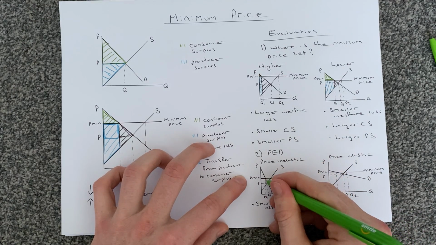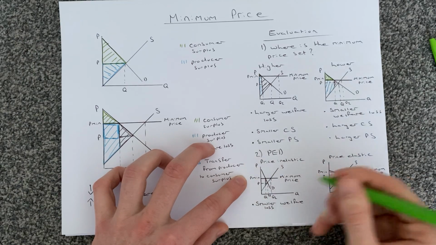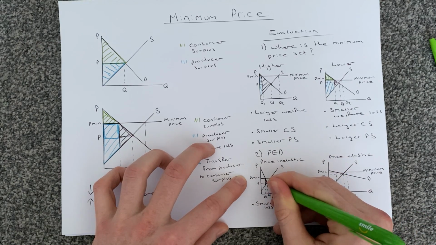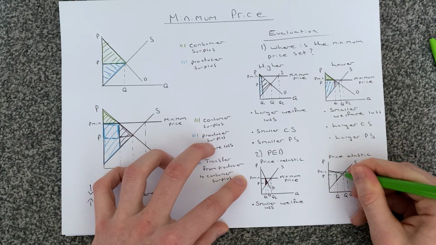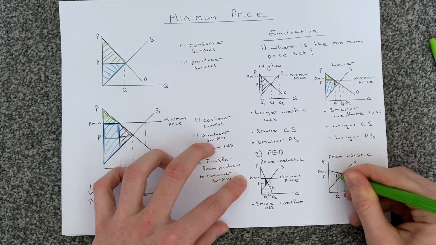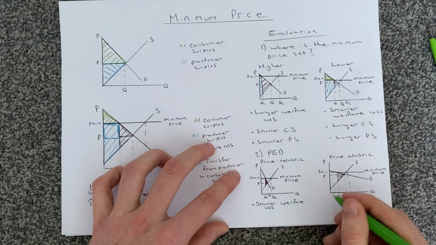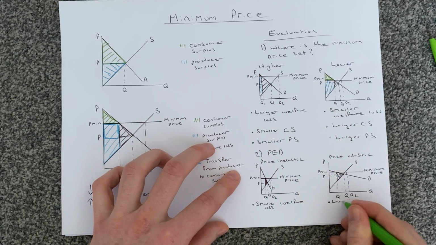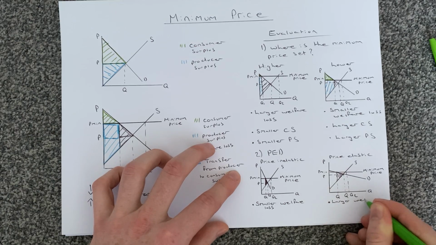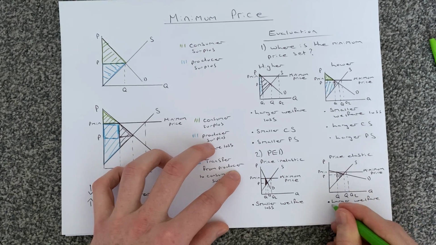And obviously we can highlight that with the hatched area in our diagram. I'll just colour that in black to make it easy to see. Here we can see our welfare loss is this area here. Obviously, with the product being price elastic, there'll be a larger welfare loss.